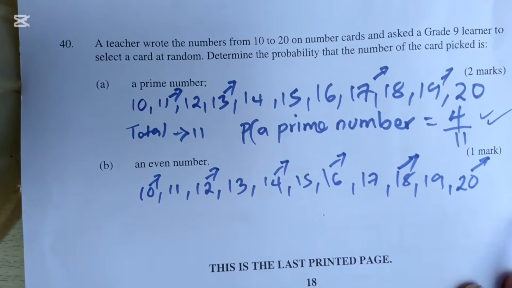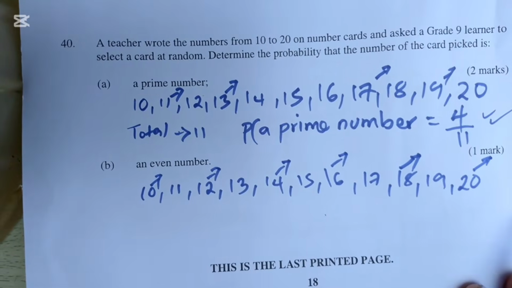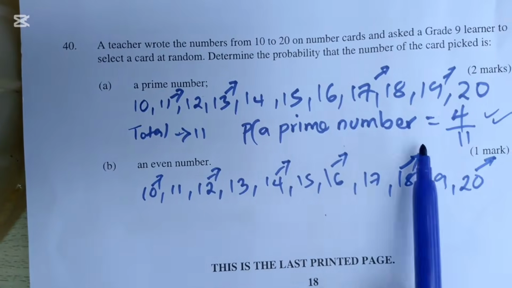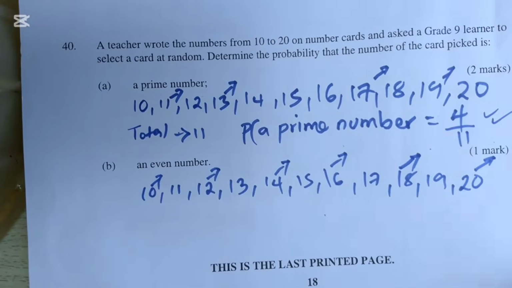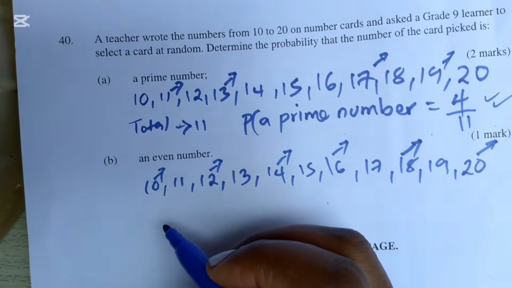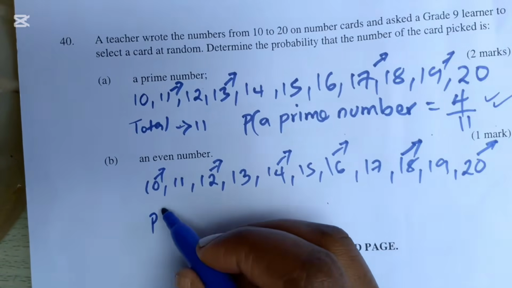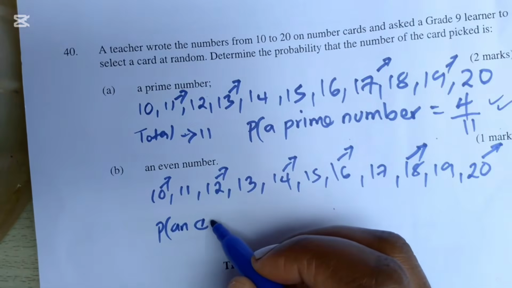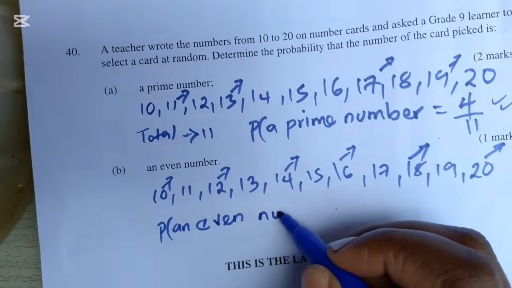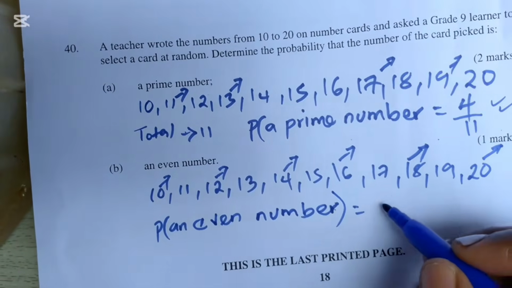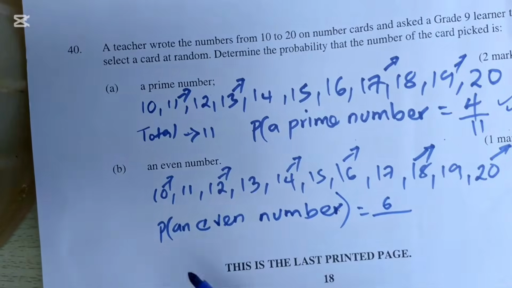The opposite of even numbers is odd numbers. So we'll have 1, 2, 3, 4, 5, 6 even numbers. So the probability of picking an even number will be 6 out of the total.